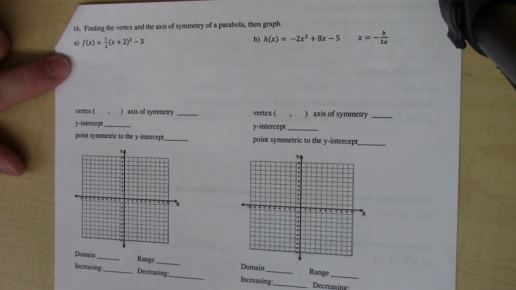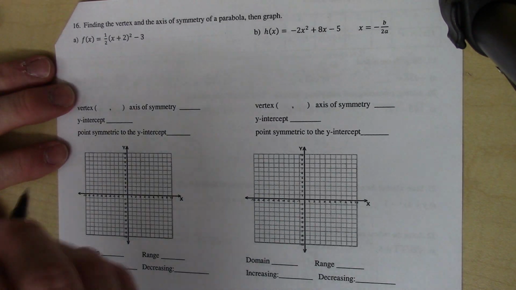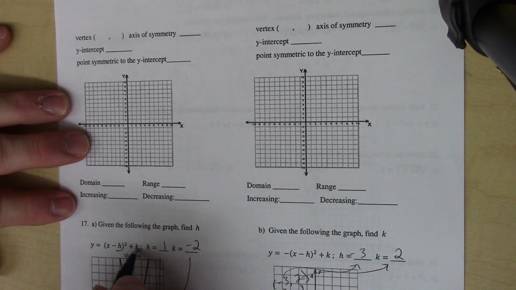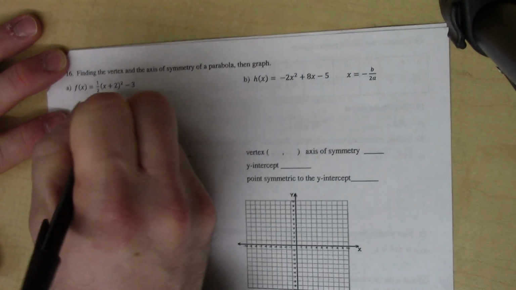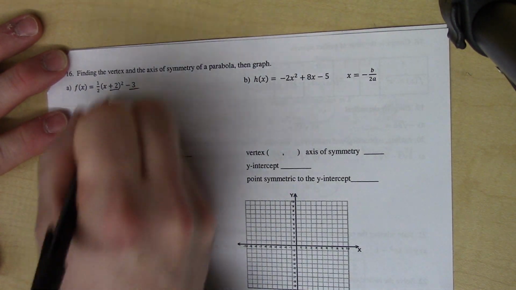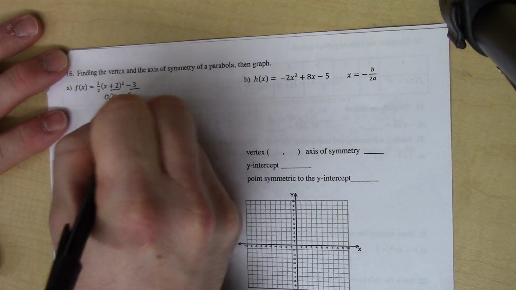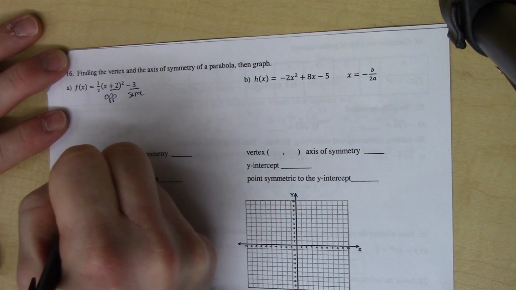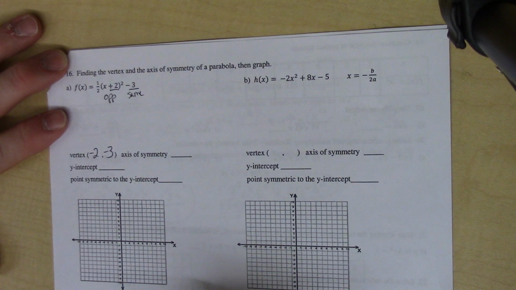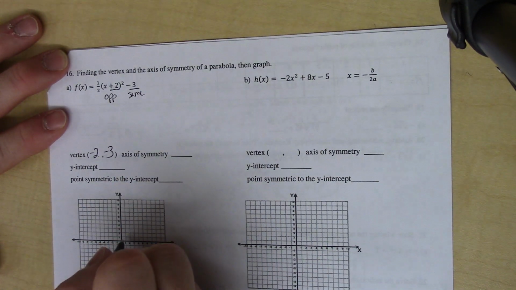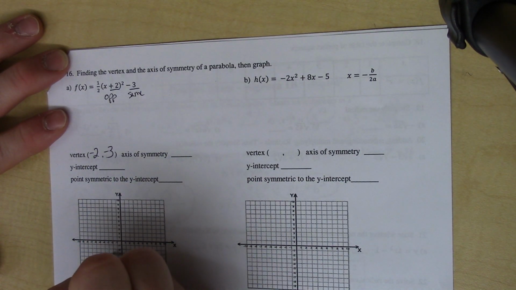Now, I'm going to use that actually to do part A up here, okay? So the vertex is in that spot, like I said. And it is, we've been saying this, opposite, same. So -2, -3 is my vertex. So my axis of symmetry, I'm going to plot that point, -2, -3, is down here.